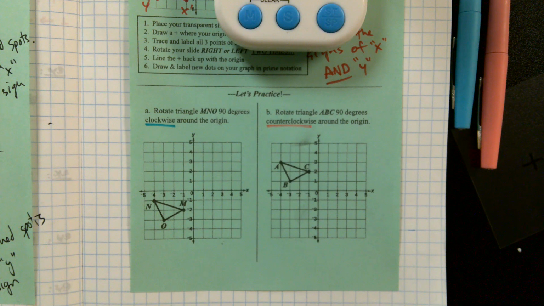So what direction are we turning in this one? That's the degree, but what direction? Is it clockwise or counterclockwise? So what direction is counterclockwise? To the left or to the right? Well, clockwise is to the right. Look at the clock. You see the red hand? It's turning to the right. So counterclockwise would be the opposite. It's turning to the left. So if I take my triangle here and I turn it to the left, it's going to end up down here. If you just turn it to the right, you should see.